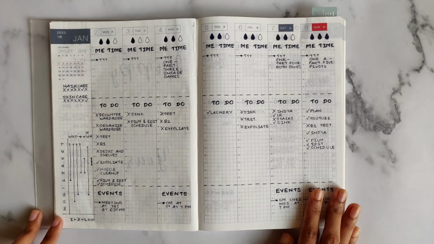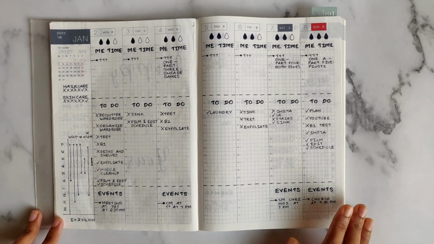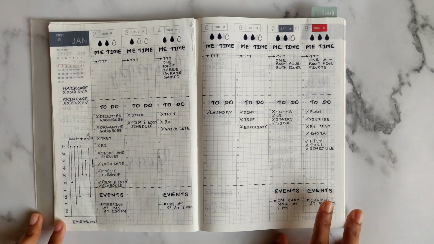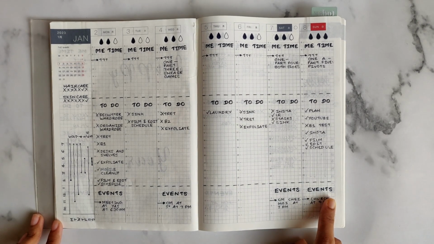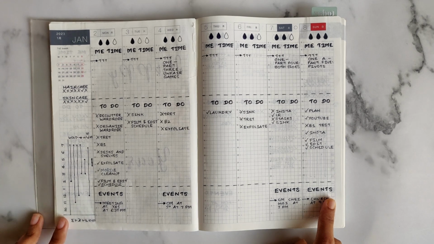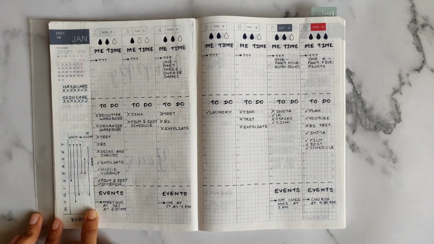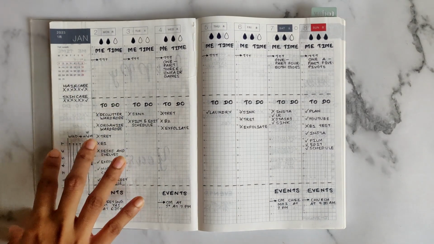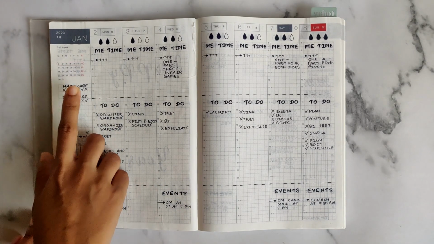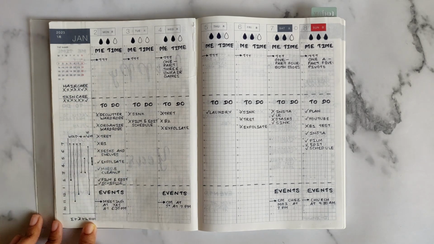Yes, my weekly spreads are very minimal in that I don't really use stickers over here. It's pen only, and just a single pen, a black pen that I use, which is again from EC. Now what I've done is the left hand side is for tracking. I leave it completely for tracking, so even if I want to add more things into it, that's up to me. As of now, I have hair care, skin care, sleep.